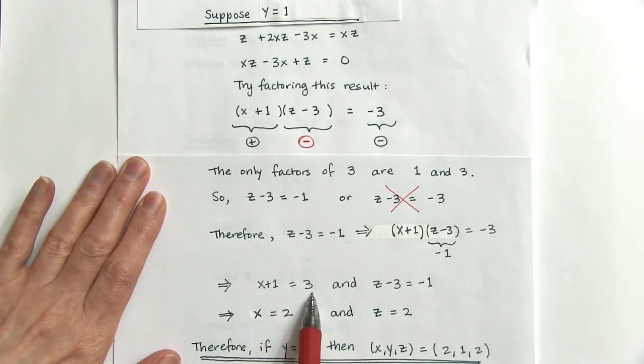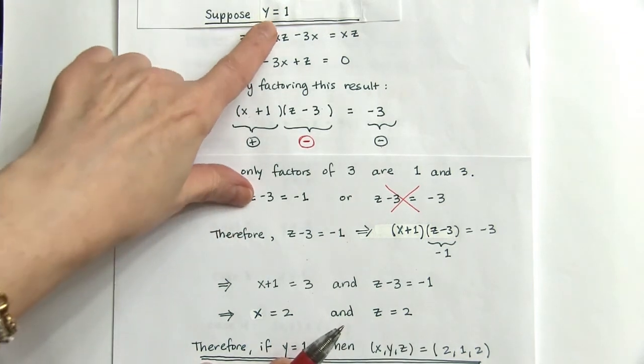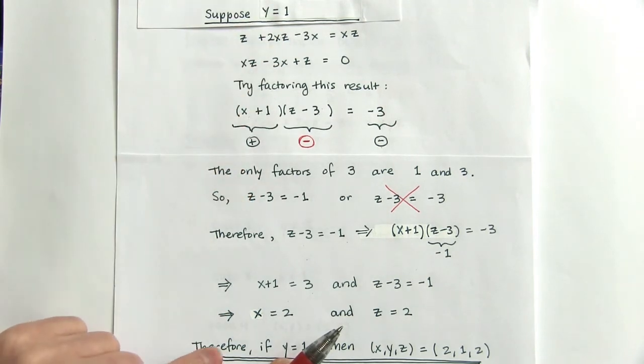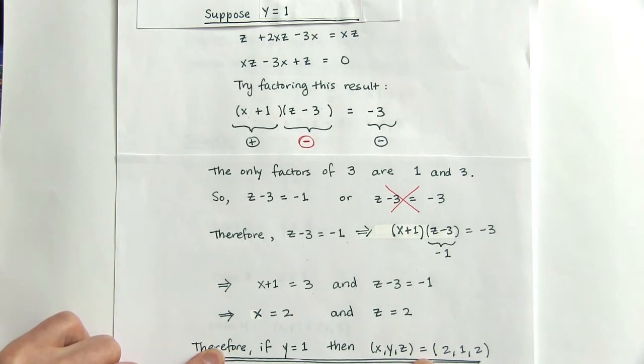So if x plus 1 is 3, it means x must be 2, and if z minus 3 is negative 1, adding 3 to both sides of this, it means z must be 2. So the conclusion is that if we start with y is equal to 1, we know that x must be 2 and z must be 2. So x, y, z is the triple 2, 1, and 2. And I'm claiming that this is a solution to the problem. And it's the only solution when y is 1.